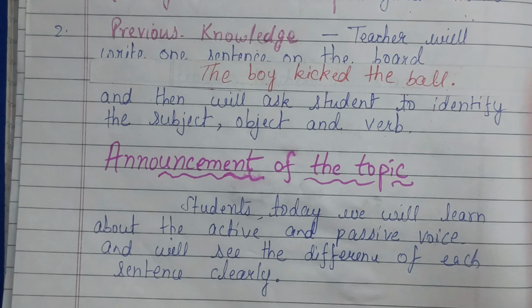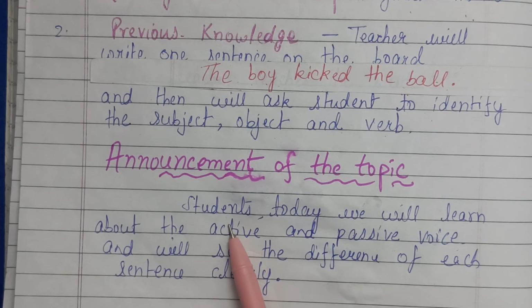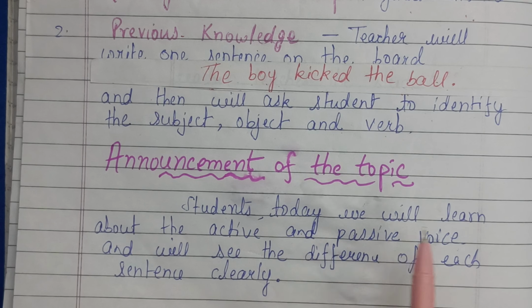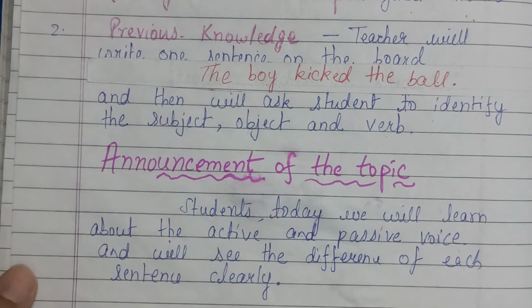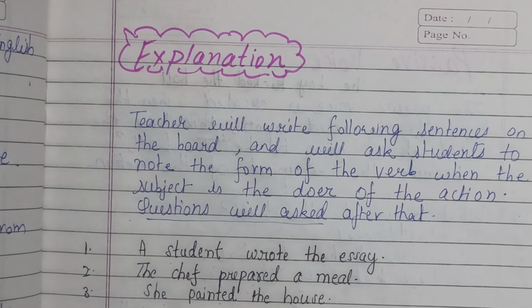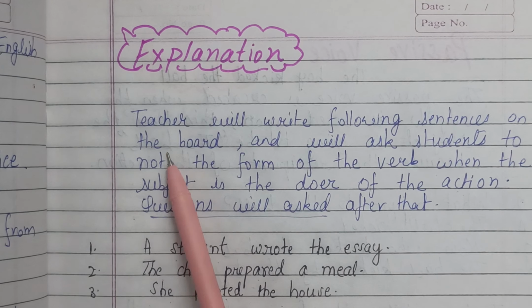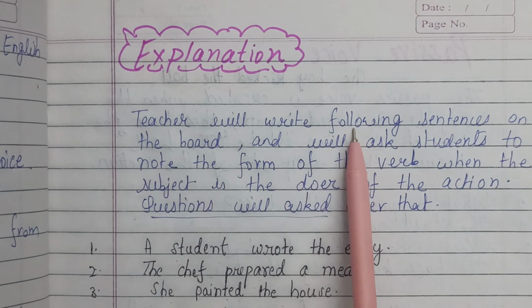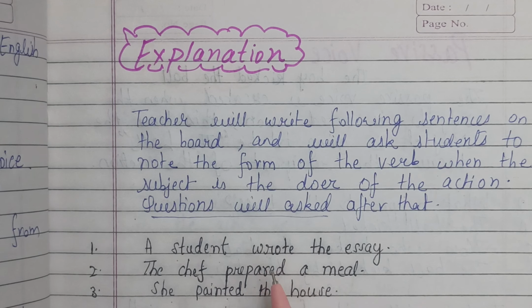Next is announcement of the topic. So you will announce the topic that today we will learn about active and passive voice and will see the difference of each sentence clearly. So next will be the explanation. So you can write some few sentences on the board.